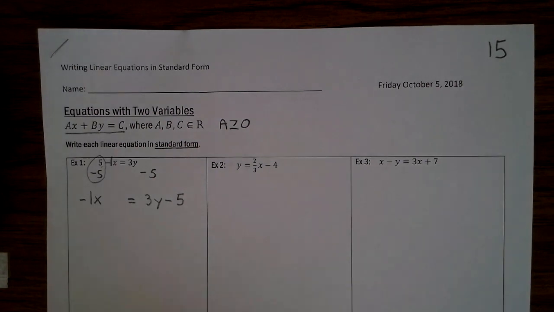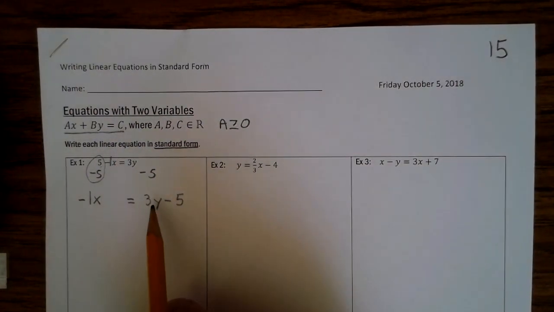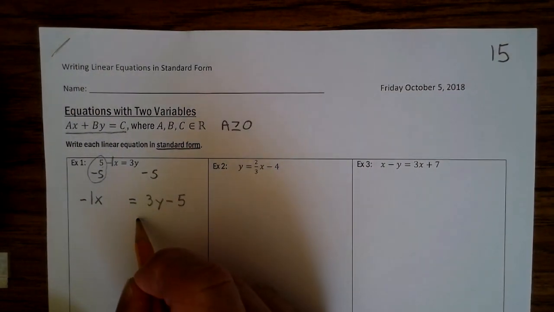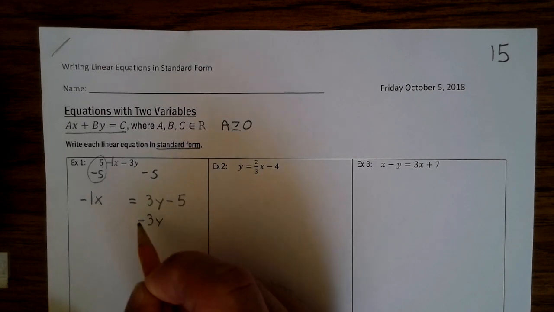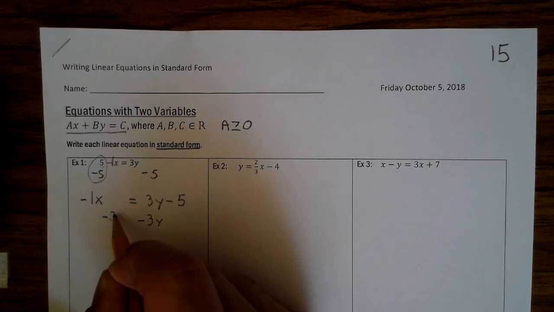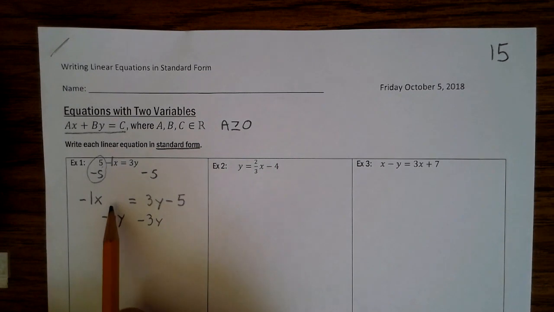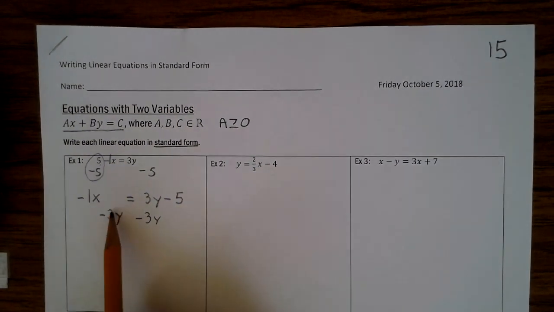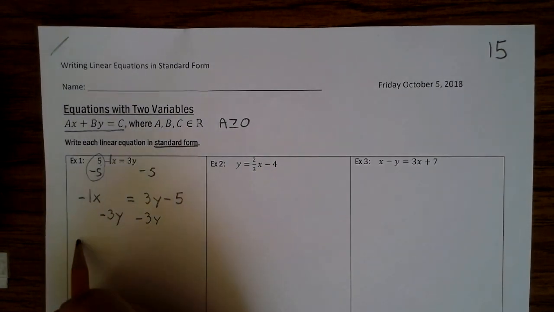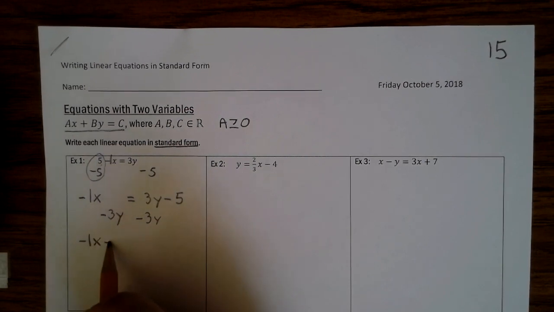Okay, so we have the constant on the right, but now we need to move the y to the left, so we're going to subtract 3y from both sides. Notice I left space because I knew that I was going to move the y to the left. Okay, so then that's negative 1x minus 3y equals negative 5.